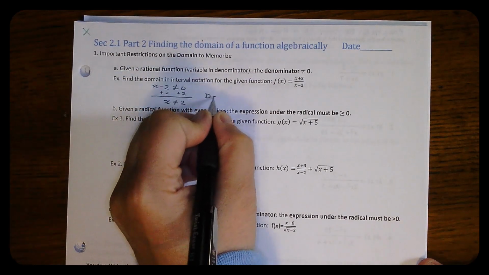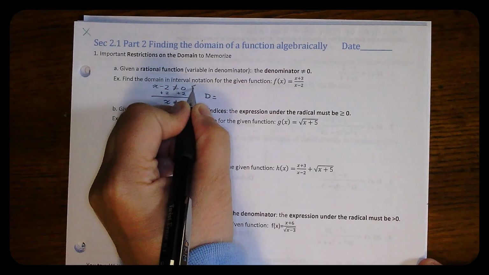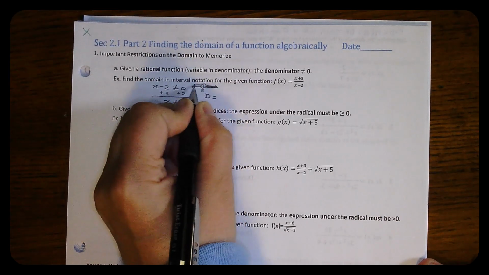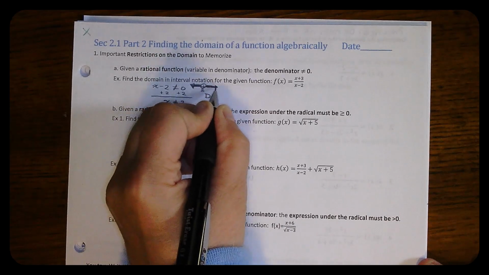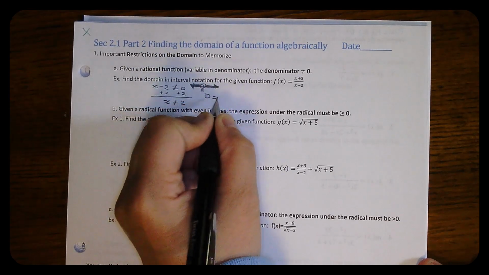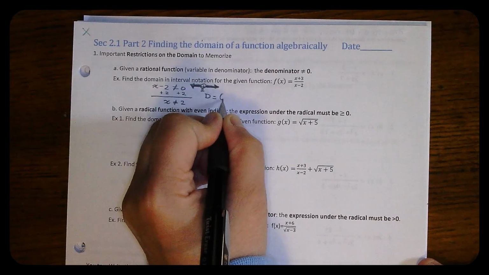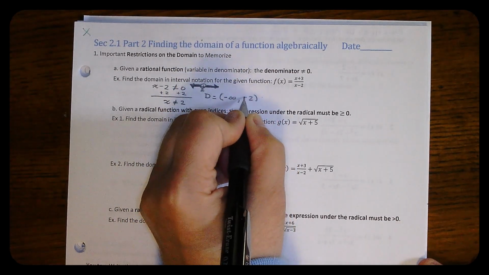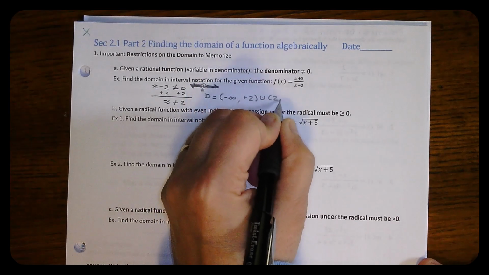So your domain in interval notation, remember this means that there's a hole at 2, but everything else can be in the domain. Every other x value is going to give you a value. So in interval notation, the domain is from negative infinity to 2, union 2 to infinity.